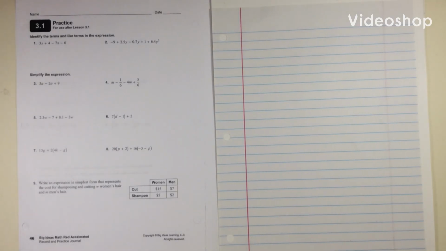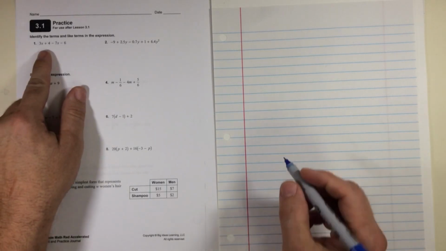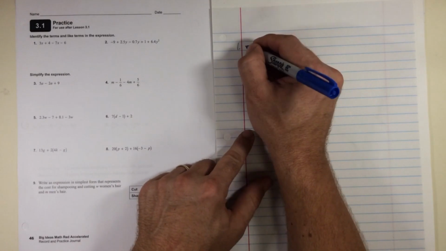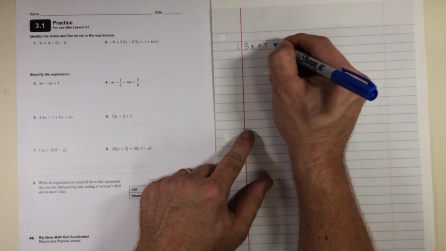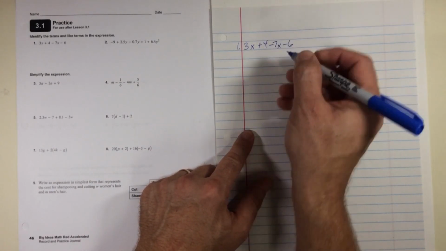Hey, this is page 46, lesson 3.1. Identify the terms and like terms in the expression. Well, the expression is 3x plus 4 minus 7x minus 6.